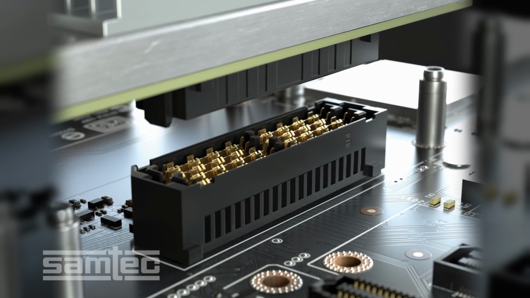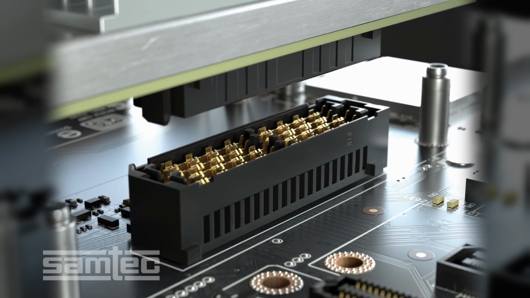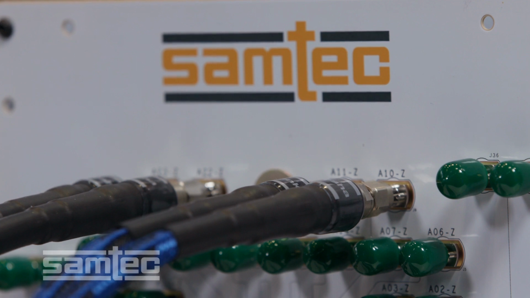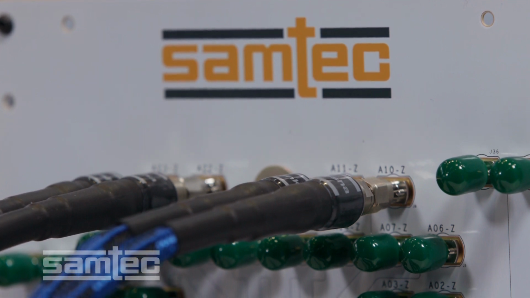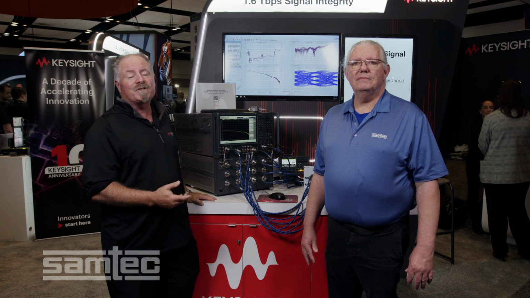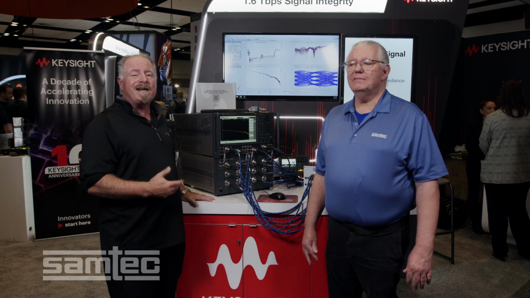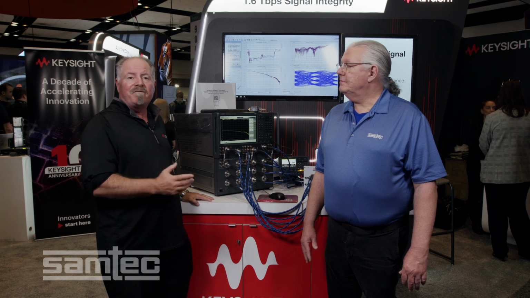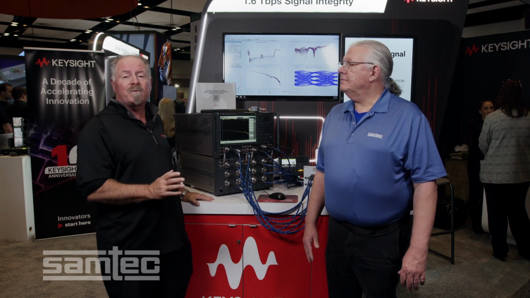And we have 2 inches of trace, total trace on each board, going through Samtec high-precision RF connectors to the Samtec box. A critical part of doing the signal integrity analysis is to make sure that you do all the data crunching of the S parameters as much as possible and view in different domains, not just frequency domain.